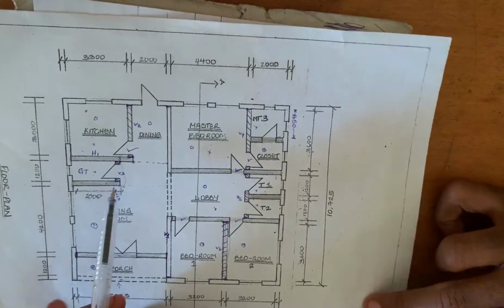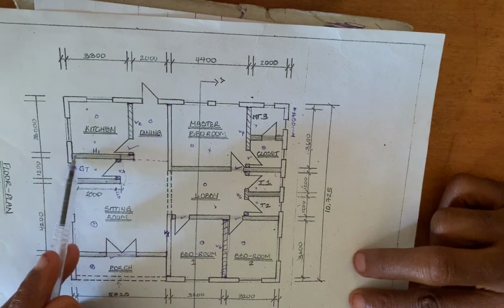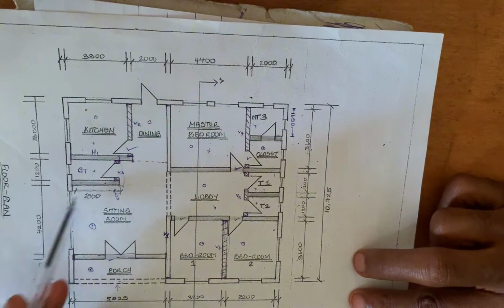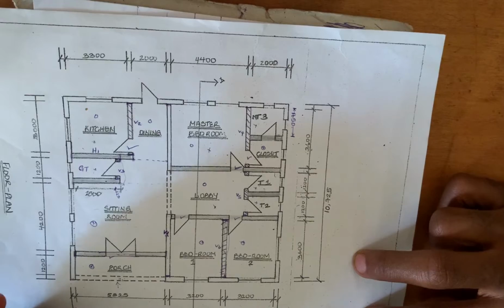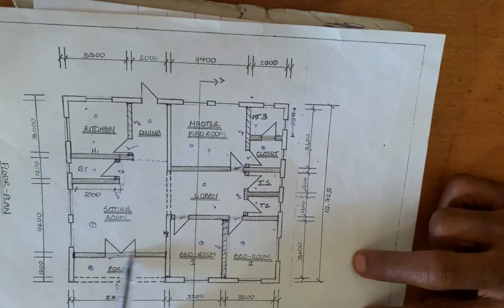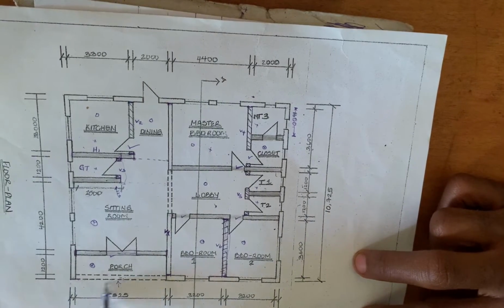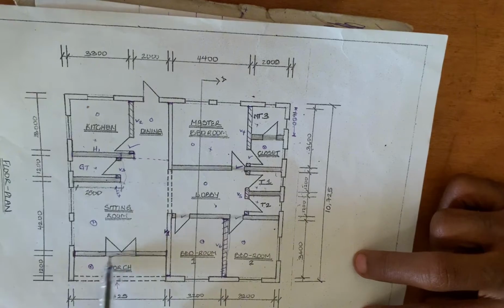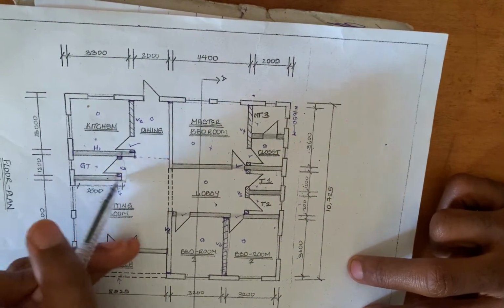Now if you look at this plan, the horizontal walls are the walls that are colored in black pencil. So this horizontal wall has already been used to cover this external gate, so it means that we're not going to be calculating for this block work here. Now we can calculate for this block work here.